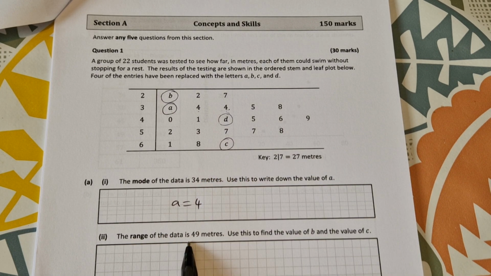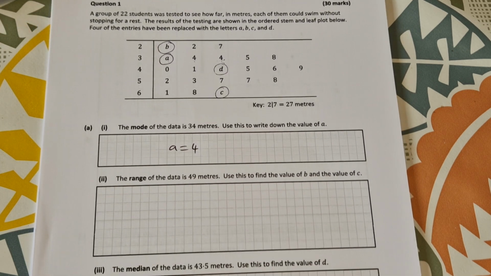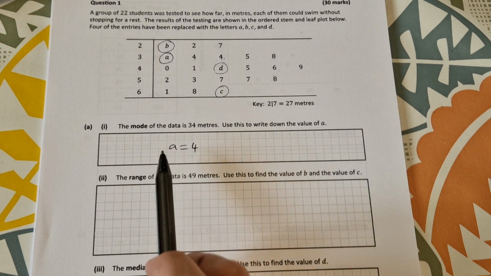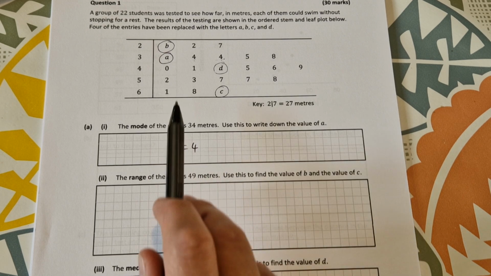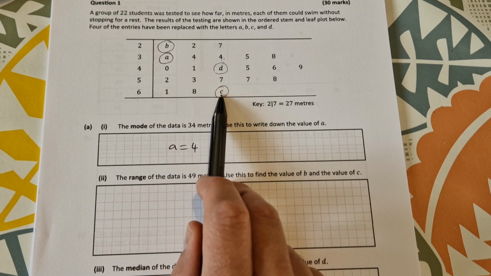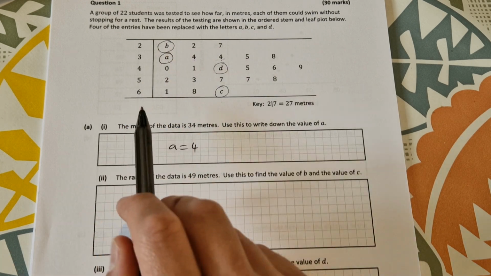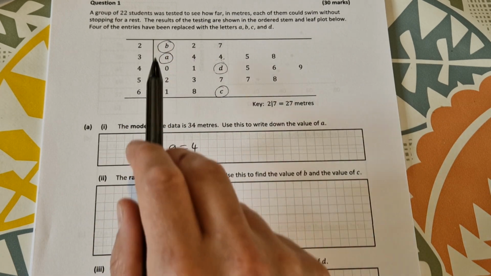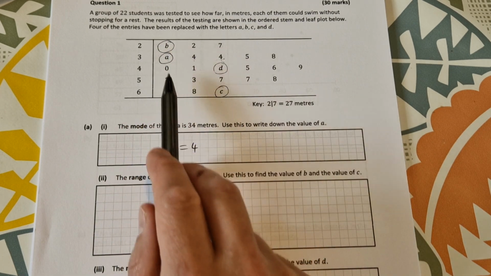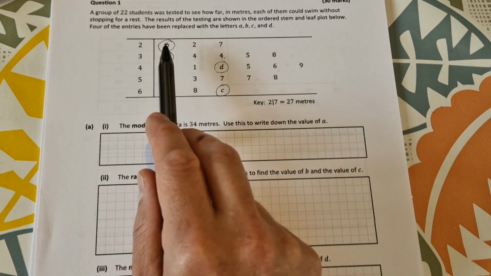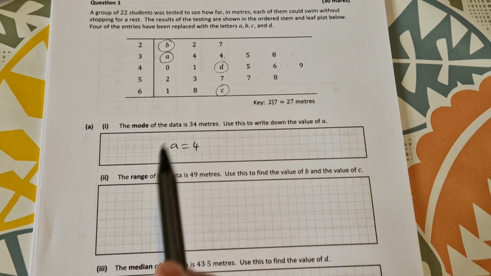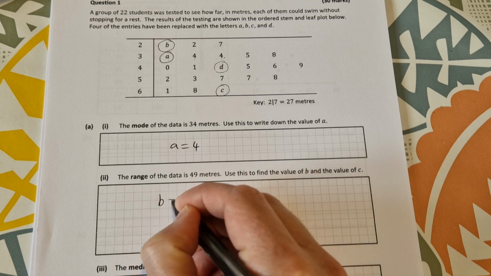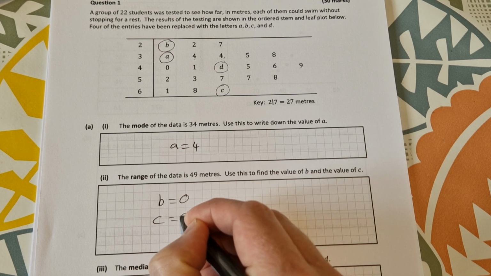The range of the data is 49 metres. Use this to find the value of B and the value of C. So 49 is the range, which is the difference between the highest and the lowest. So 60 something, 20 something. The only way you can get 49 there is if it was 20 and 69. So B being 0 and C being 9. So B is equal to 0, C is equal to 9.